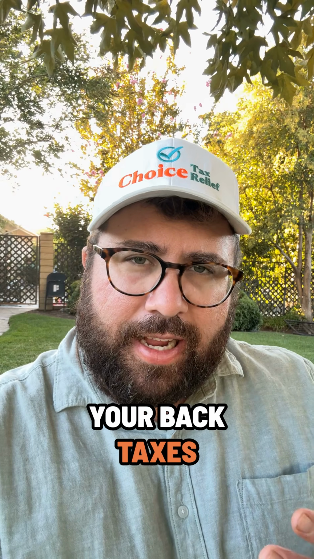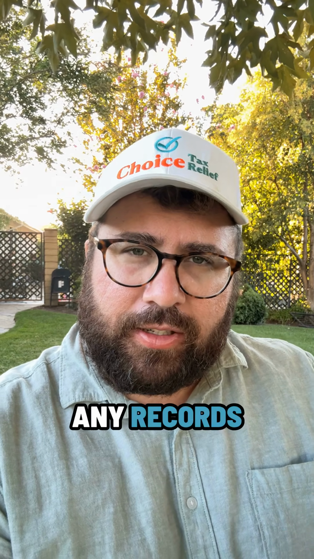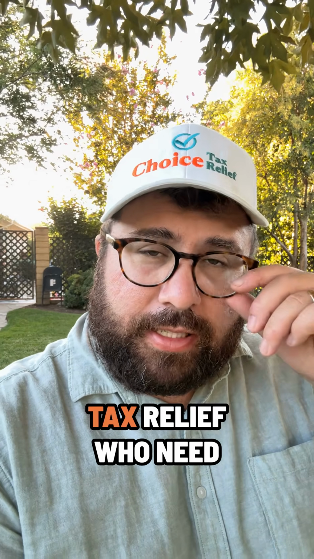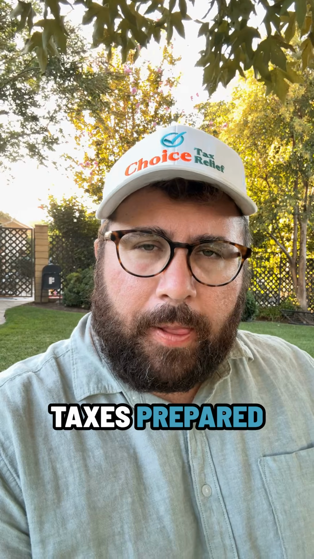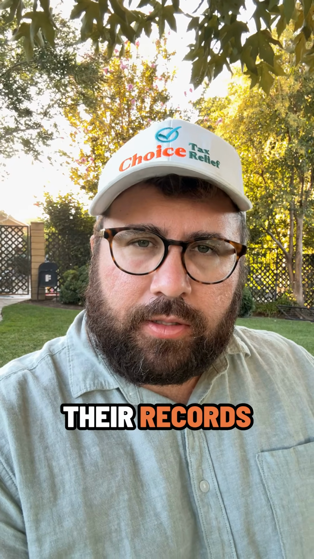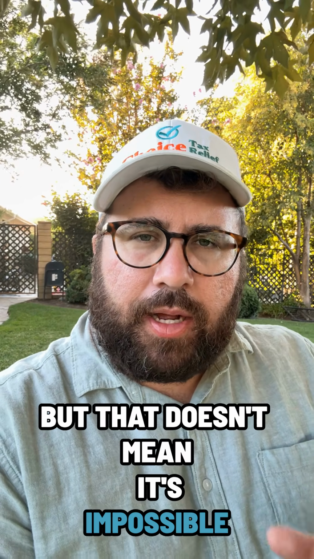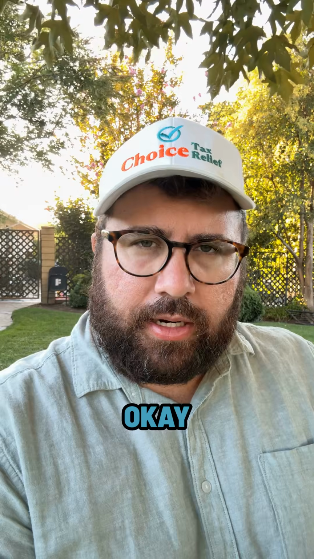How do you file your back taxes if you don't have any records? Now, this is a great question, and the majority of folks who come to us at Choice Tax Relief who need several years of back taxes prepared, they don't have their records. But that doesn't mean it's impossible to do their back taxes, okay?